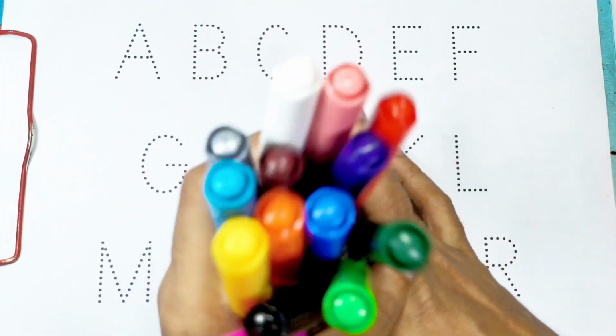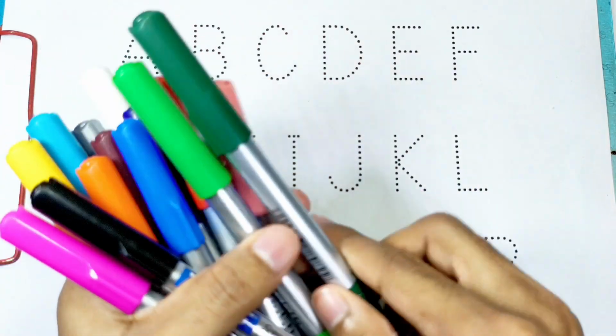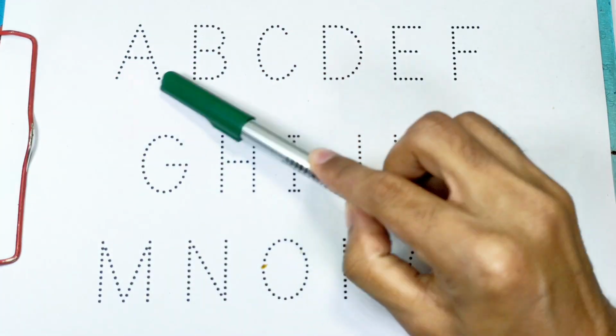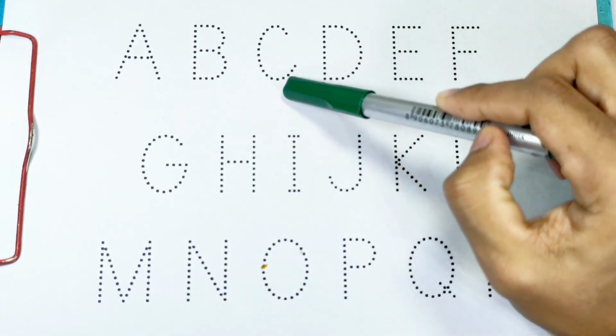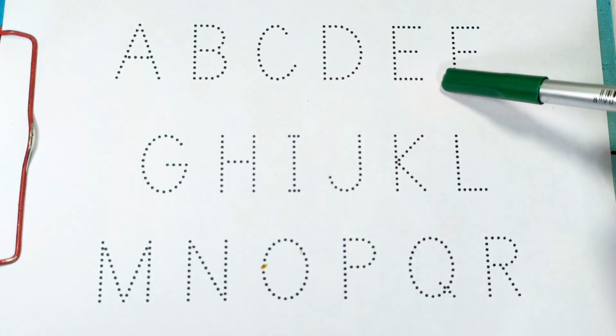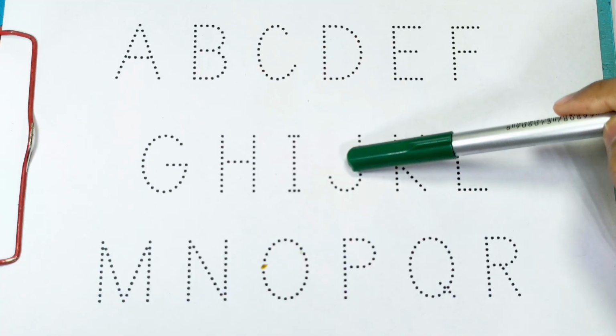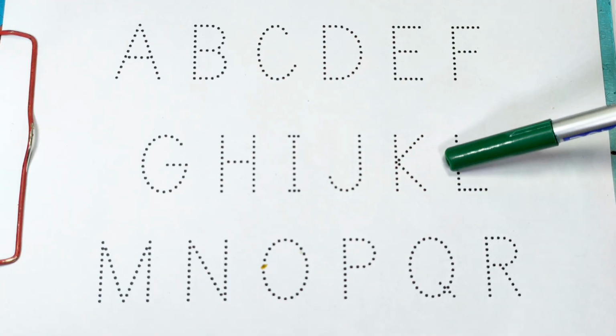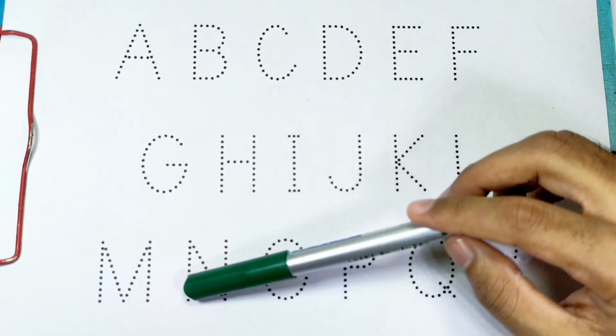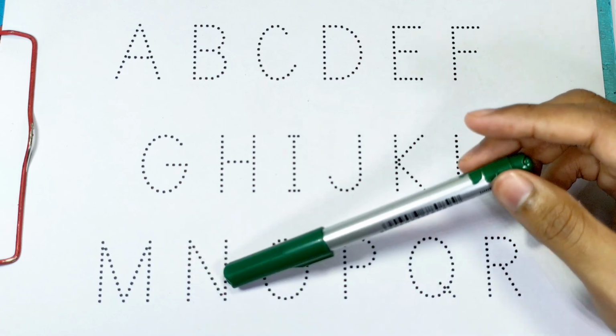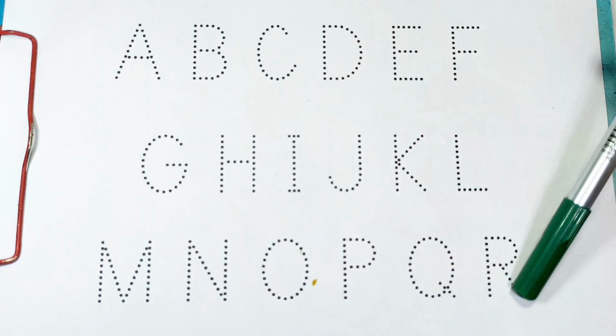Today we're writing capital letter alphabets A to R. Stay with us. A, B, C, D, E, F. The next one is G, H, I, J, K, L. The next one is M, N, O, P, Q, and the last one is R.